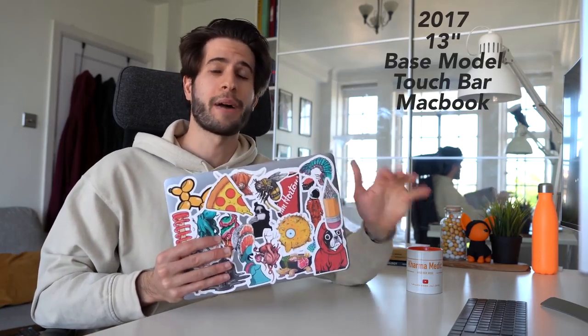Before we begin, let's get the details out of the way. This here is the 2017 13-inch base model Touch Bar MacBook Pro. So it doesn't have the best specs in the world, but it is easily the best purchase I have ever made. And in second place, very shortly after it, is my iPad Pro.